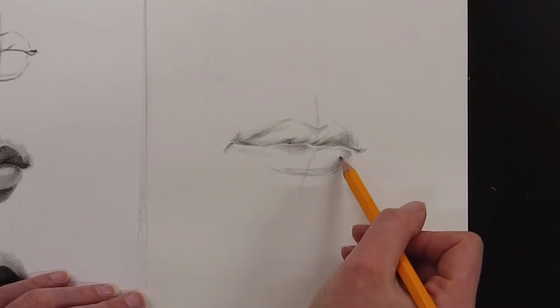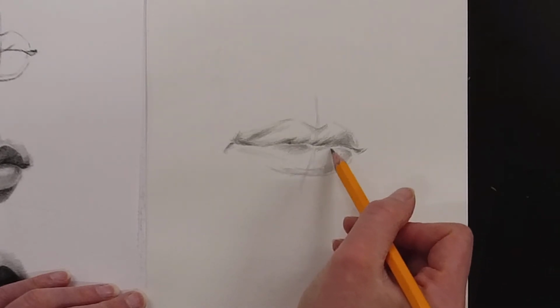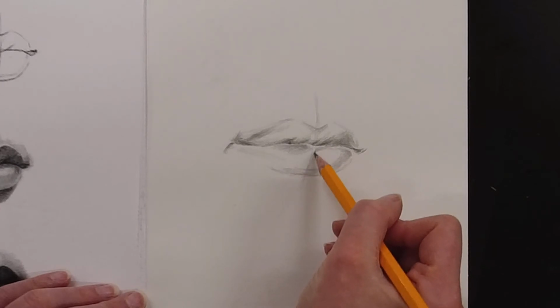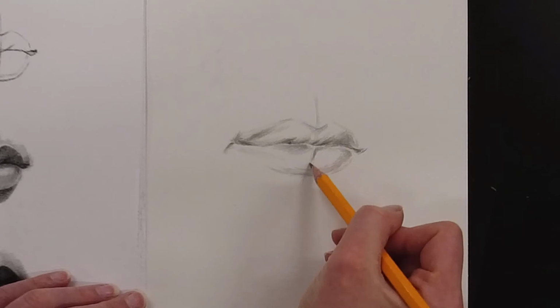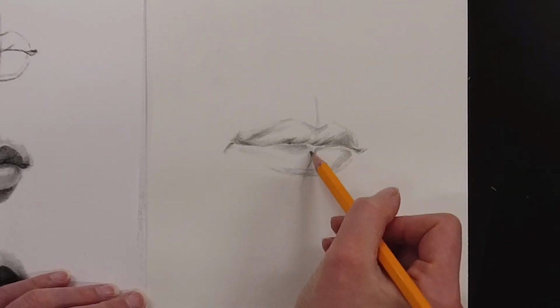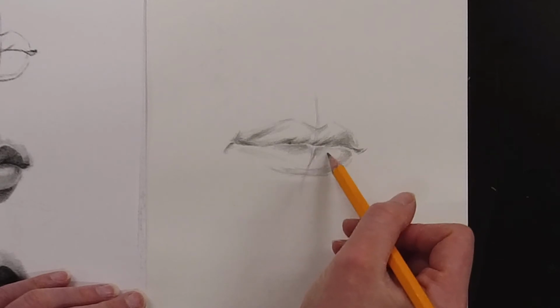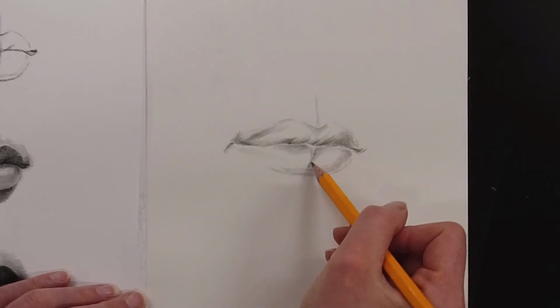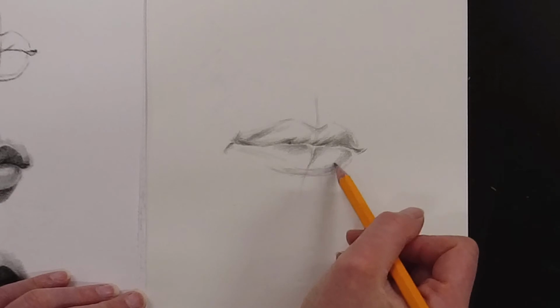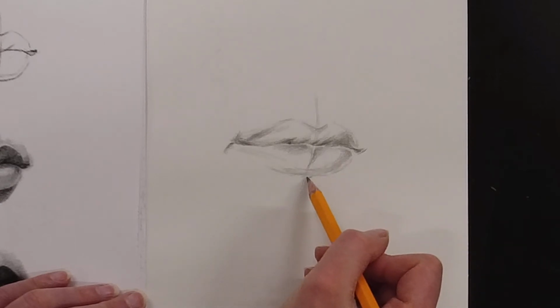Even if it's a very subtle transition, it's still a transition. Now I'm going to put some of that darker shadow that goes under the lips here.